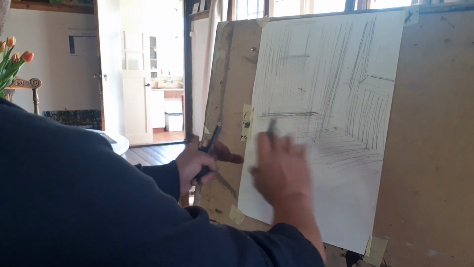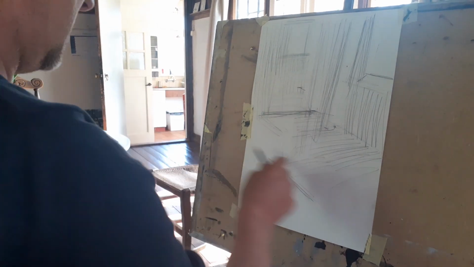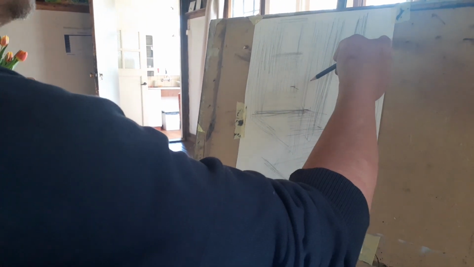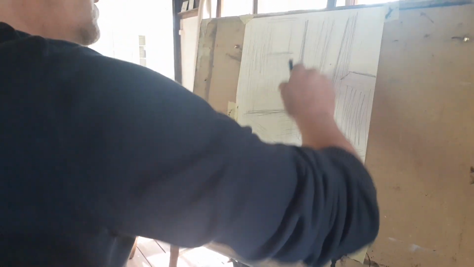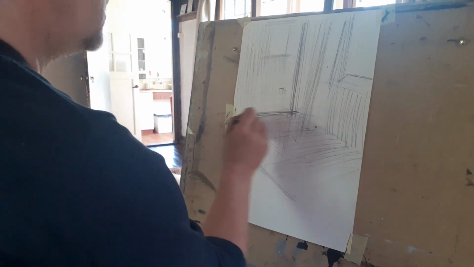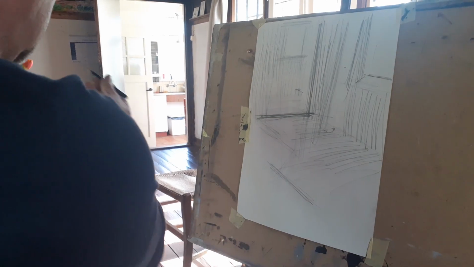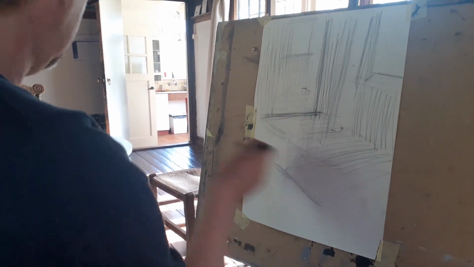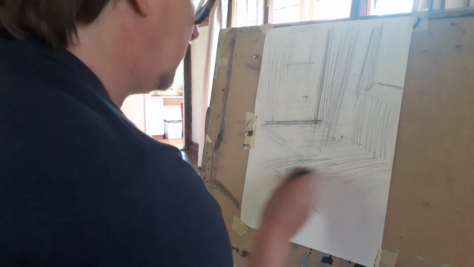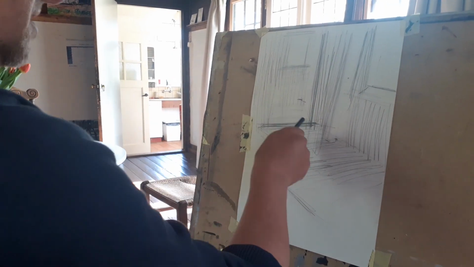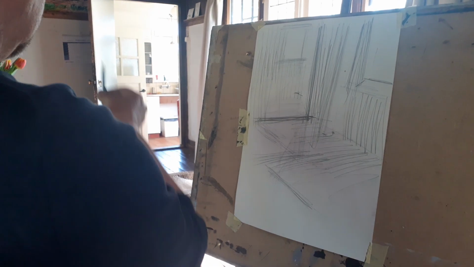Nothing here, apart from that light there, none of that shadow is as bright as that. Okay, so I'm just immediately putting that in. Here's the side of the door. It's a vertical, that's a diagonal. All of that, there's nothing to say I can't go back and change all of this, but I'm just observing light, areas of light and dark, basically.